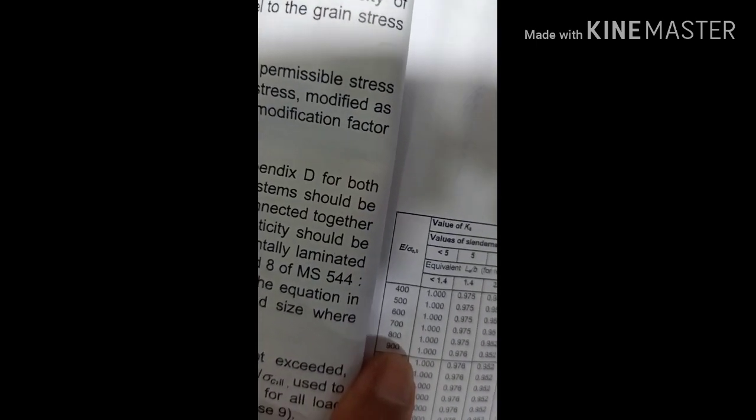In this case, we couldn't find a value of 744 because the values available are only around 700 to 800, and for the slenderness ratio about 180 to 200. So we have to do the interpolation, knowing that K8 will lie around this area.